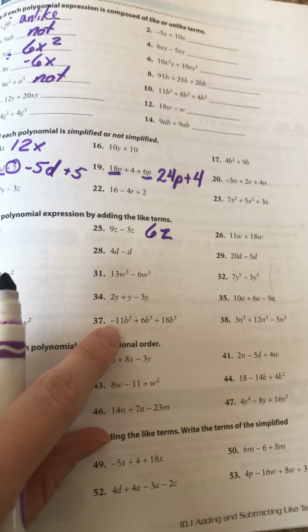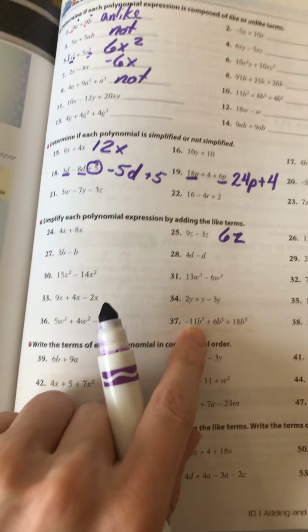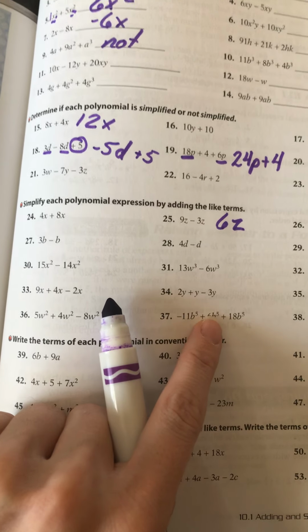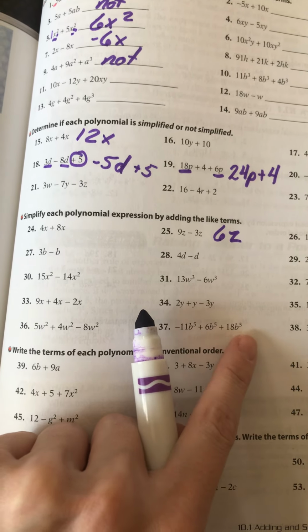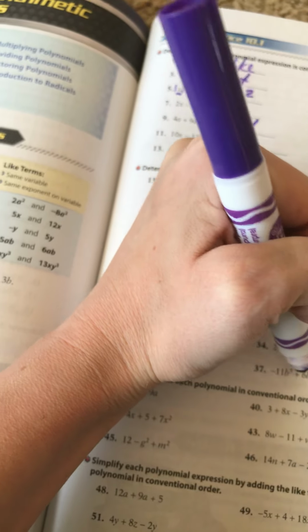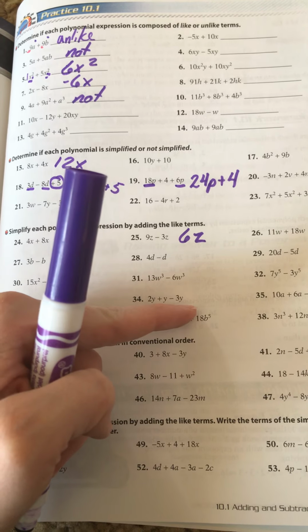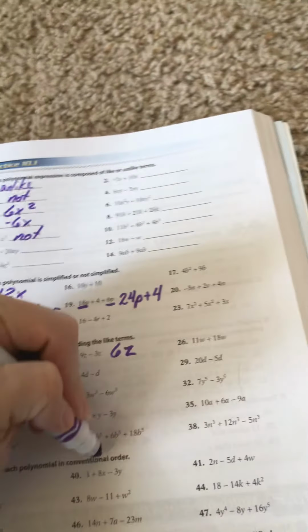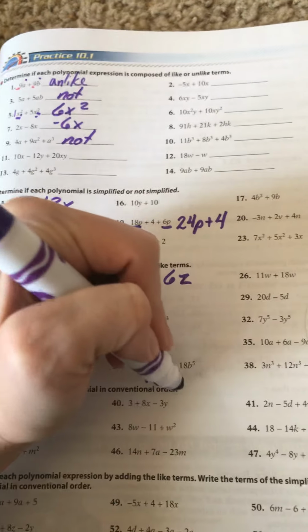In the case of number 37, negative 11b to the 5th power plus 6b to the 5th power plus 18b to the 5th power. They all are the same like terms. So you just take negative 11 plus 6. So if you're down $11 and then you gain 6, you are still down $5. And then you add it to 18. Negative 5 plus 18 is 13. And then you put the variable and exponent behind it, b to the 5th power.